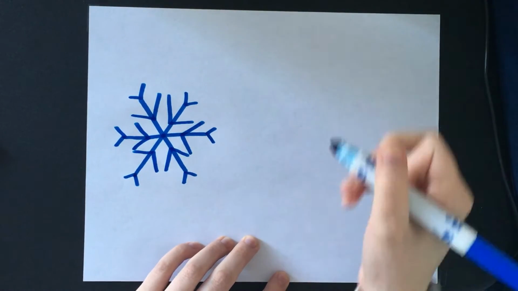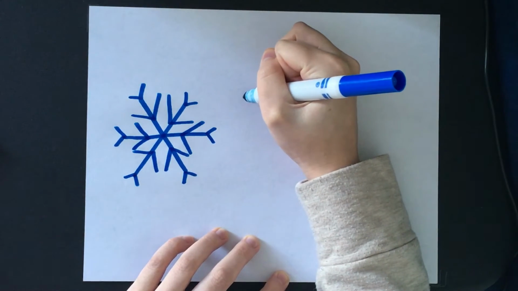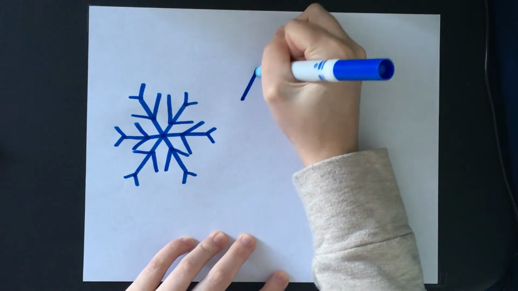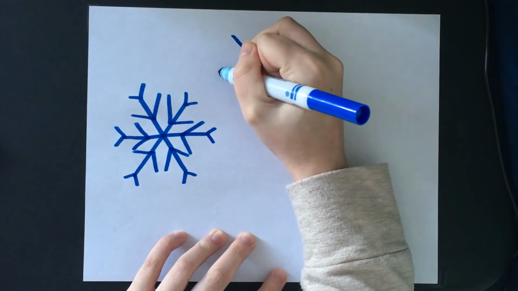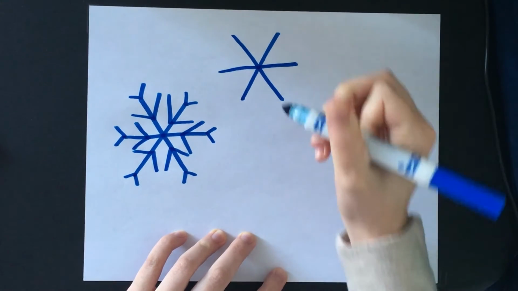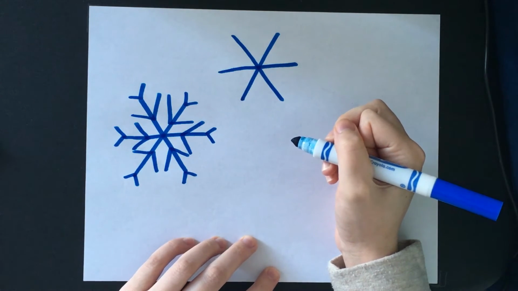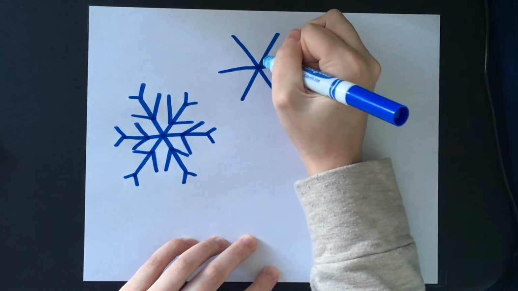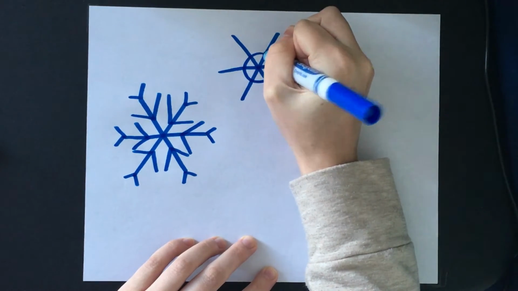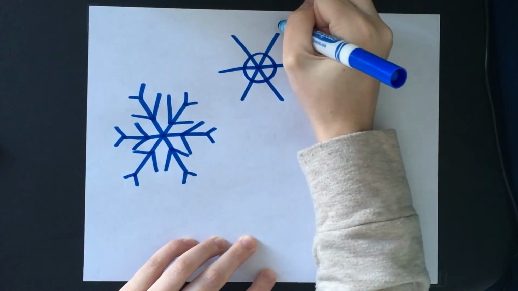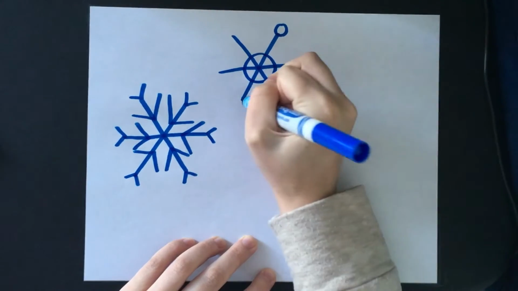Here's another way to make a snowflake. Remember, it always starts the same way. So I'm starting with what letter? I'm starting with my X. And then I'm putting a line right across the middle of my X. And then I can go in and use some other letters of my snowflake alphabet. So maybe I want to use a letter O. So I can put a circle in the middle, or I could put letter O's at the end of my snowflake.